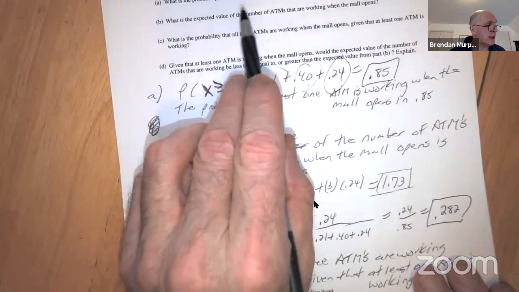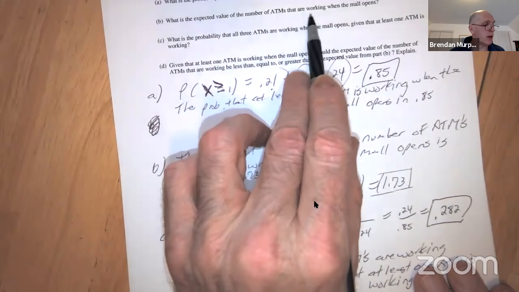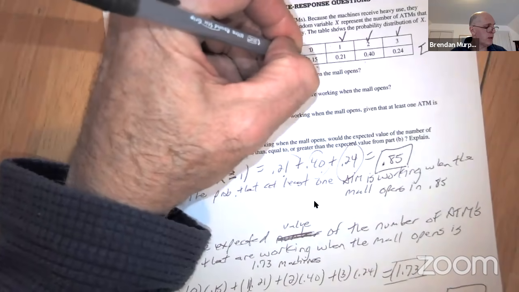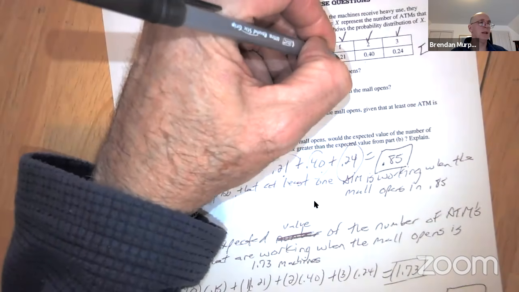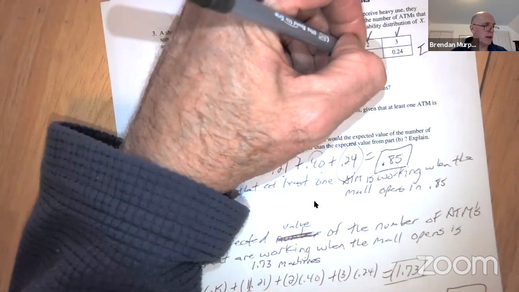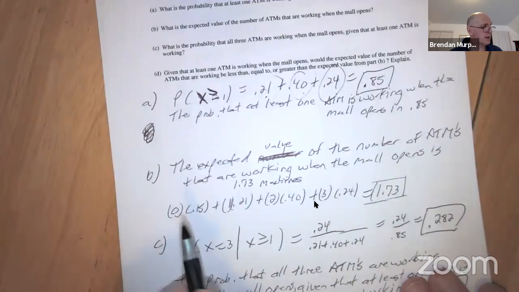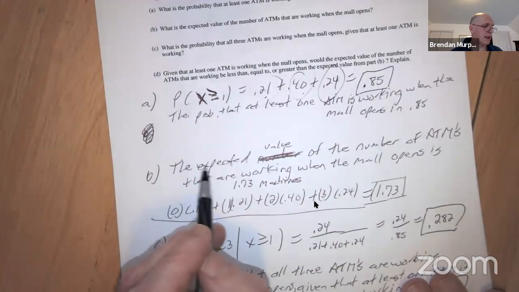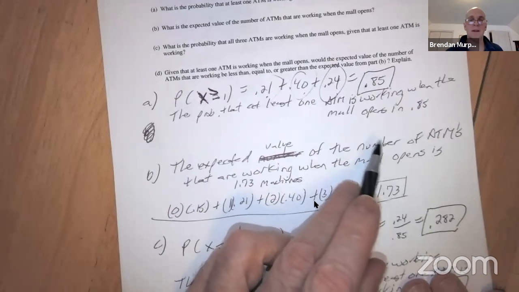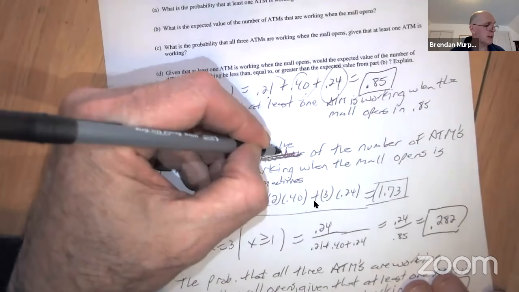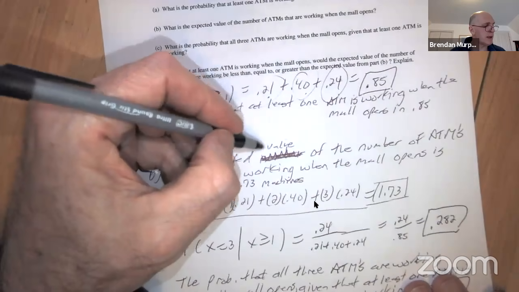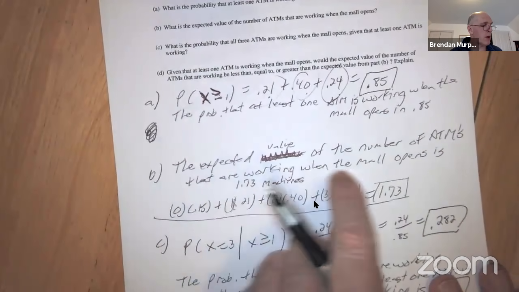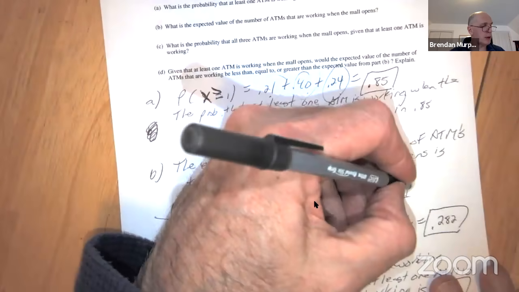What is the expected value of the number of ATMs that are working when the mall opens? Okay, so outcome times probability plus outcome times probability plus outcome times probability plus outcome times probability. So you see, I did that math here. And I think I had the expected number of the number. Well, that didn't make sense. So I crossed that out and said, well, the expected value, much better, Mr. Murphy, the expected value of the number of ATMs that are working when the mall opens is 1.73 machines.